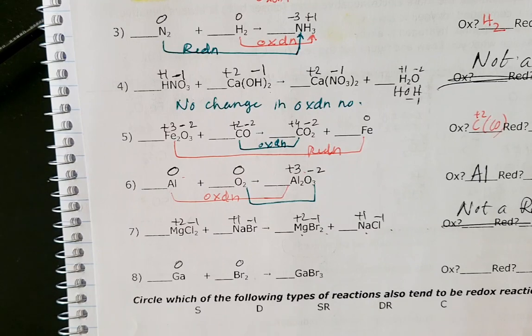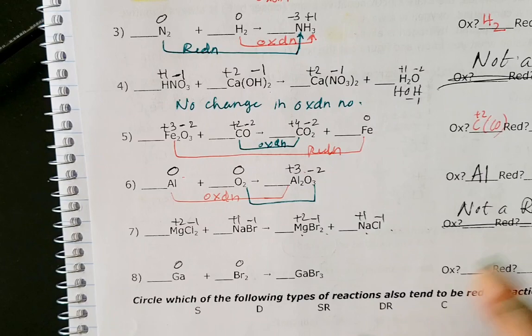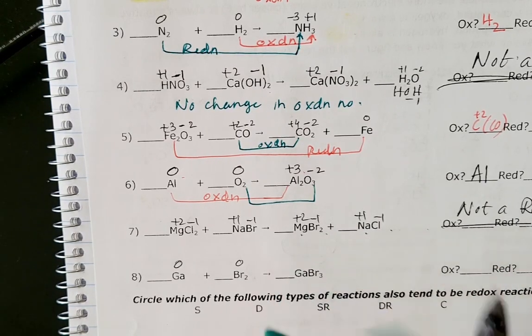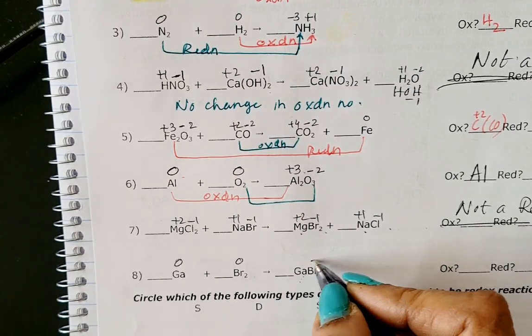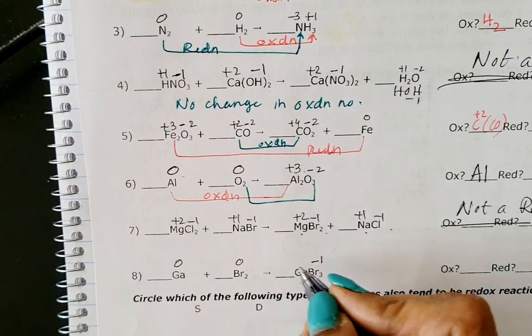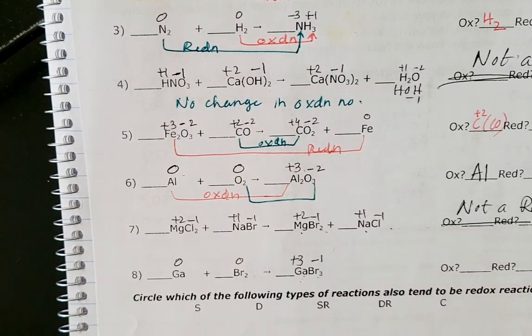There is no exception for that. You can use that for finding the charge of other ones. And if you don't have, say for example this one, you don't know both the charges as of now, so we will assume halogens are minus 1, and so this will be plus 3. That's how we are applying it.